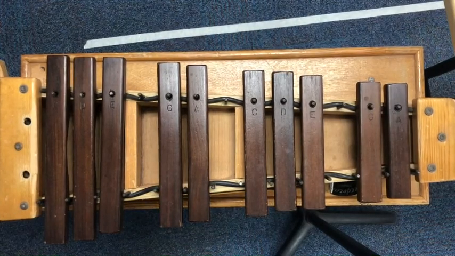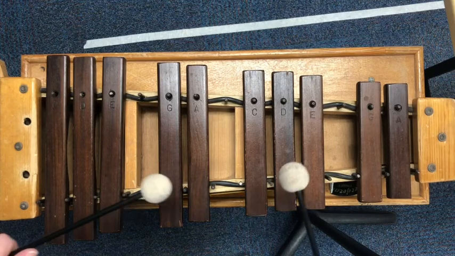All right, this is the melody of the C section for Rondo with a repeat. 1, 2, 3.